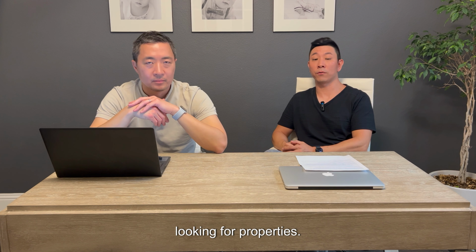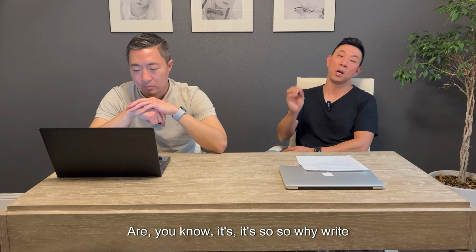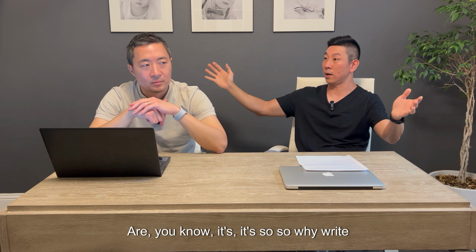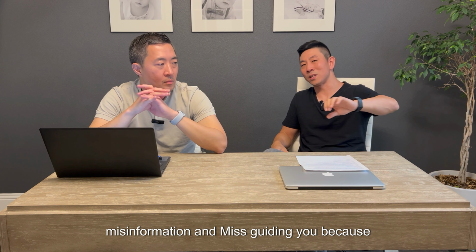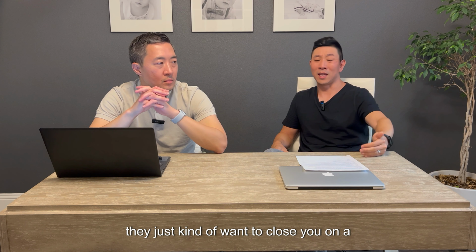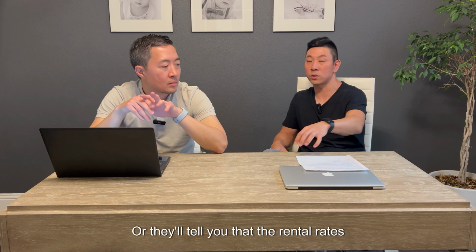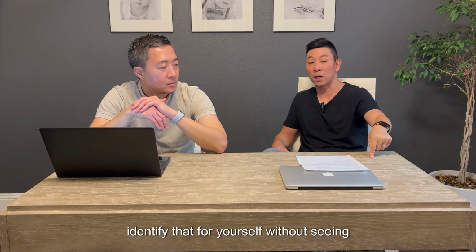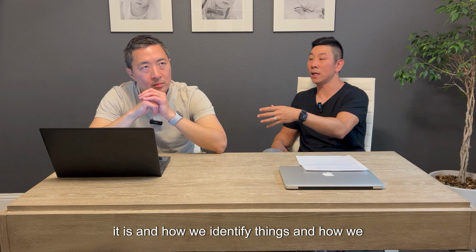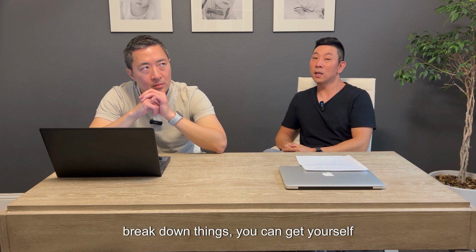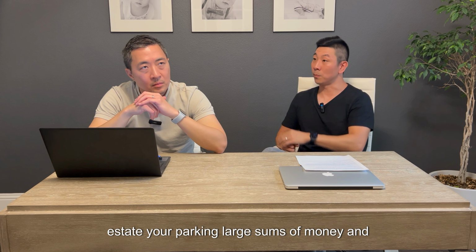We're always looking for properties. We're trying to cut out the time where you have to go out and identify properties yourself, because the range is so wide, right, Ed? Sometimes even realtors will give you misinformation and mislead you because they just want to close you on a sale. They'll tell you an area is better than it is, or that the rental rates are better than they are. If you can't identify that for yourself by seeing it on paper, with the stats and how we break things down, you can get yourself into a really bad investment. And with real estate, you're parking large sums of money, Ed.